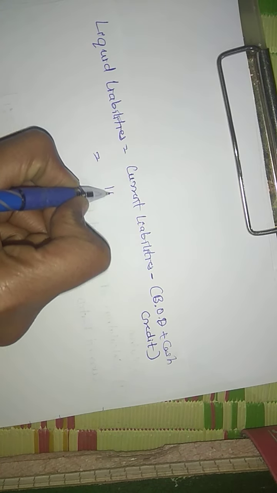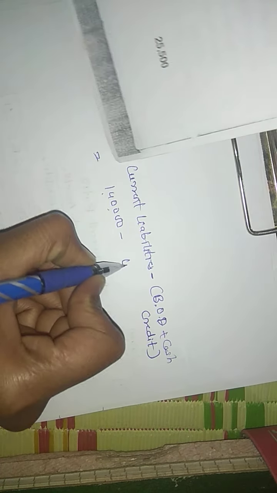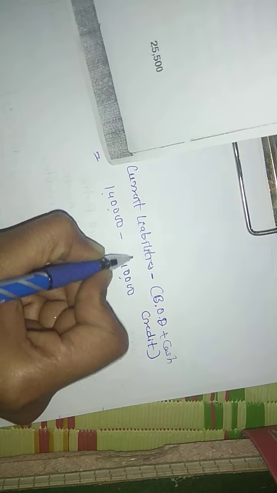Okay, if you deduct these two items from the current liabilities, then we get the amount of liquid liabilities. So what is the amount of current liabilities? That is 1,40,000. Then what is the amount of bank overdraft? 40,000. Okay. In this problem they have not given the information about cash credit. Okay, so put nil.